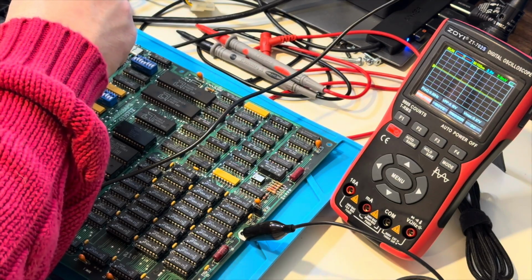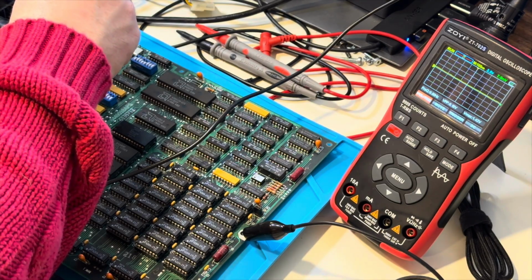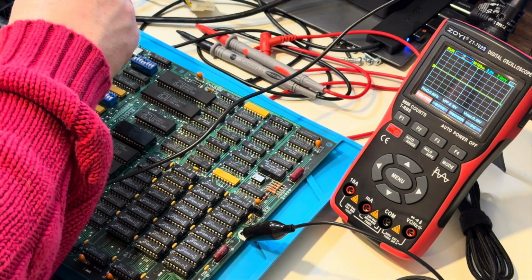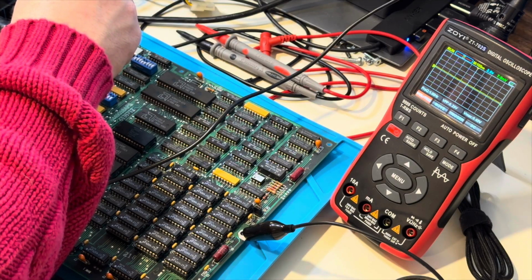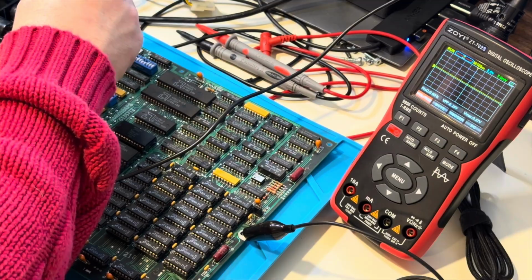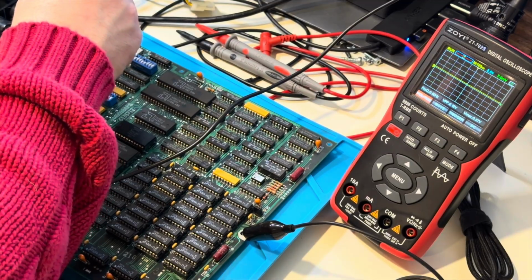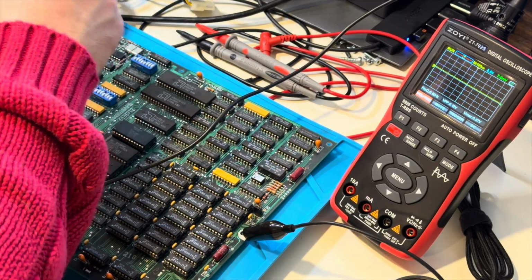Let's turn off the computer, and you should see it go high briefly and then come back low. There goes high and then low. Okay, so we know the computer has come out of reset on pin 21.